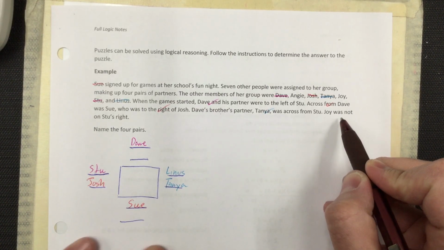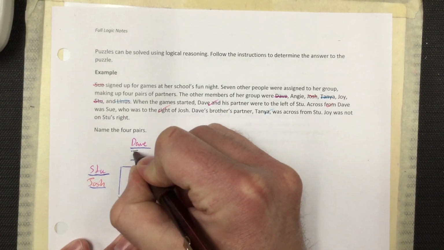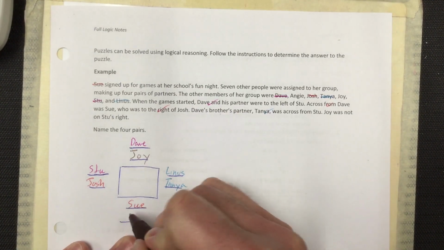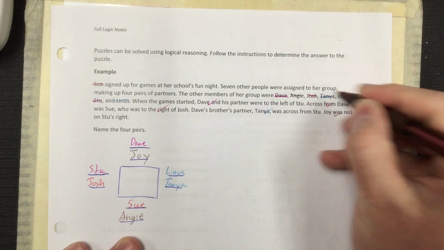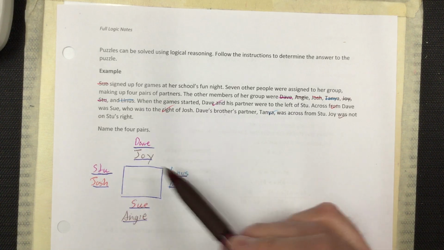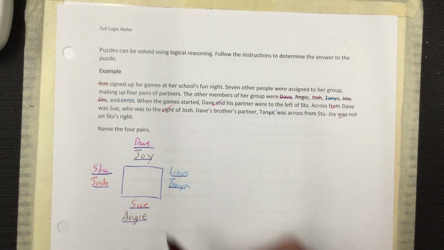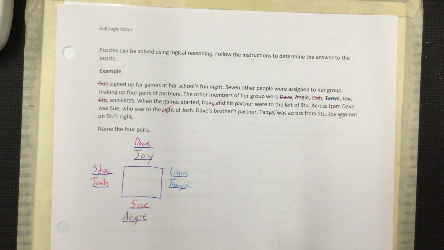Now, Joy was not on Stu's right. Stu is here, so Joy cannot be here, so Joy has to be there. And that means that Angie is in this spot right there. We'll cross them off. So again, go through the problem, look at each individual section, and we need to understand where each person is going to be, and how we can understand how it is set up and follow the instructions on that.